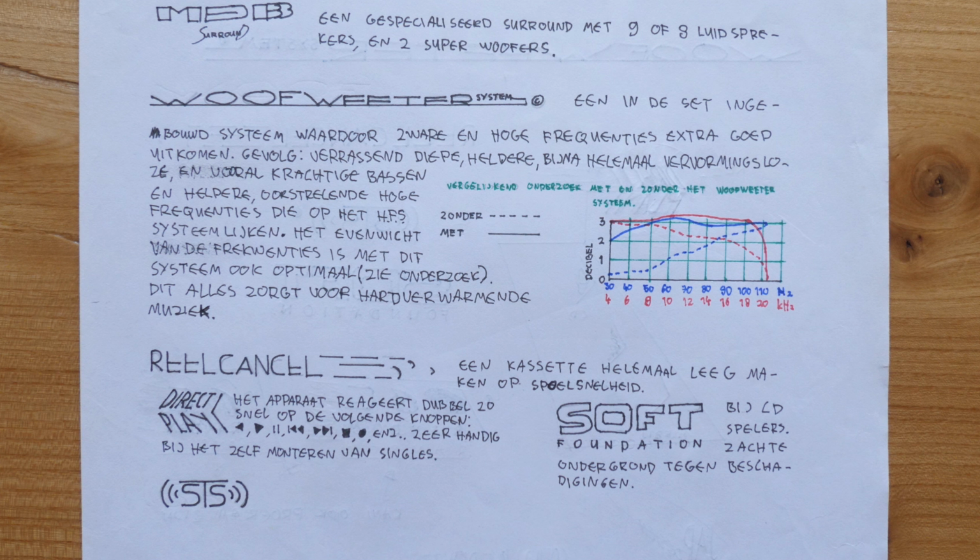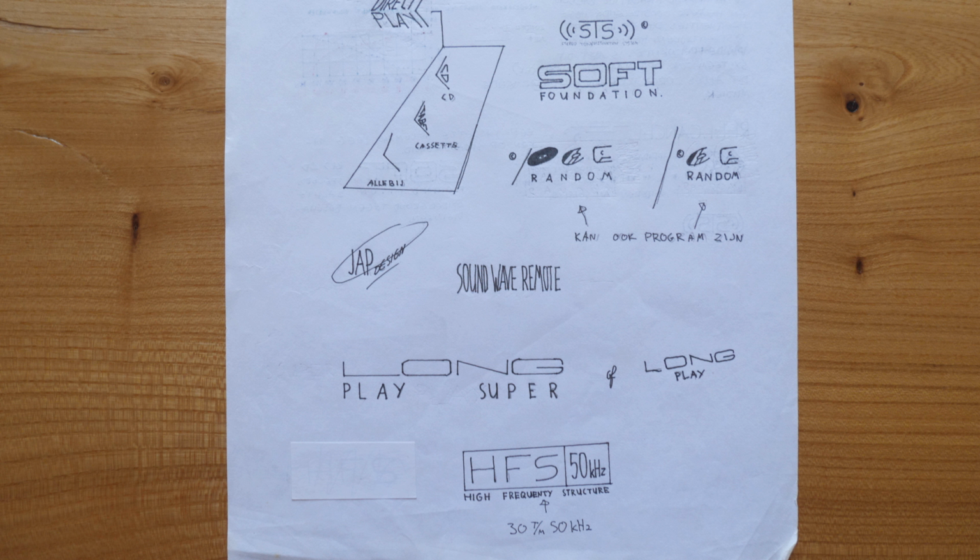Reel cancel is erasing a tape at fast forward speed. Direct play means the device reacts very quickly to pressing play. So rather than the cassette mechanism doing its thing before it starts playing, it just almost instantly starts playing. Soft foundation is a soft underground for the CD. STS is basically a stereo effect, some sort of flanger. You may want to keep that off.